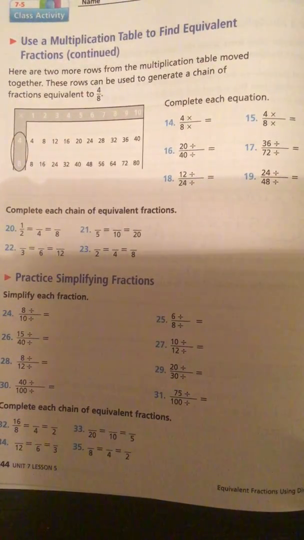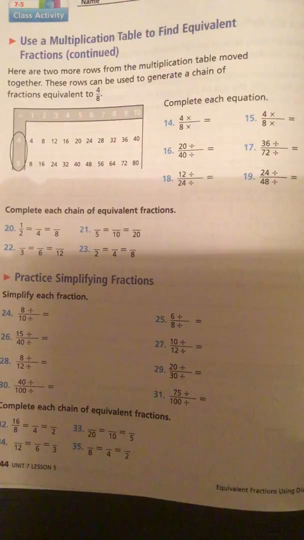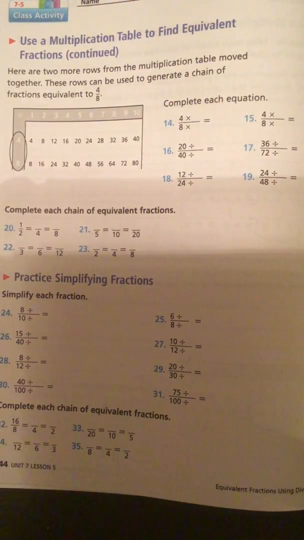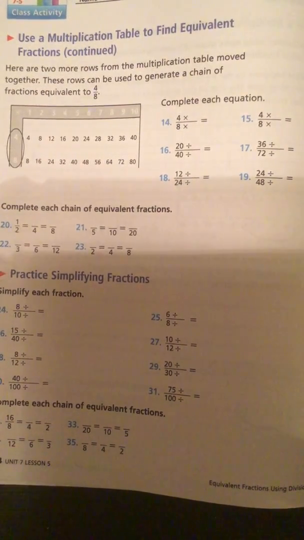We're going to look at reducing or simplifying fractions. I'm on page 244 of your SAB book, looking at the section called Practice Simplifying Fractions. To simplify a fraction, really all I'm doing is making it smaller, to its smallest fraction. That means that they're equivalent.